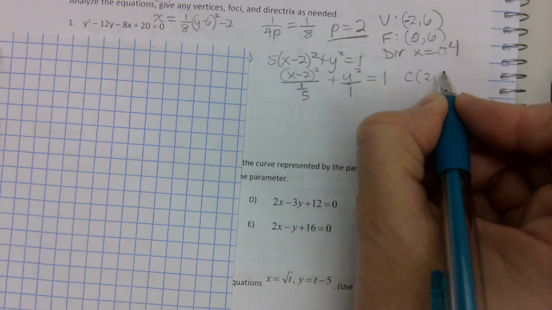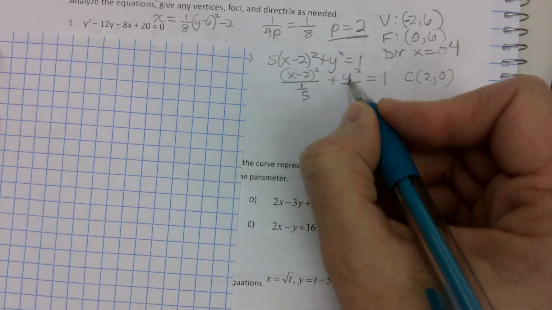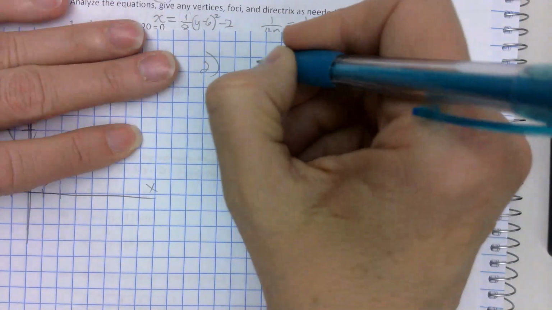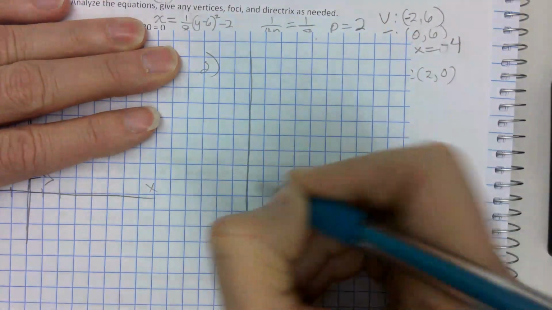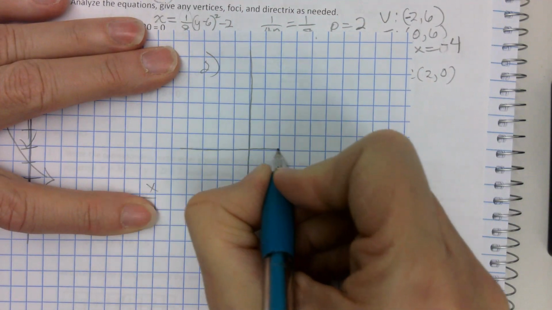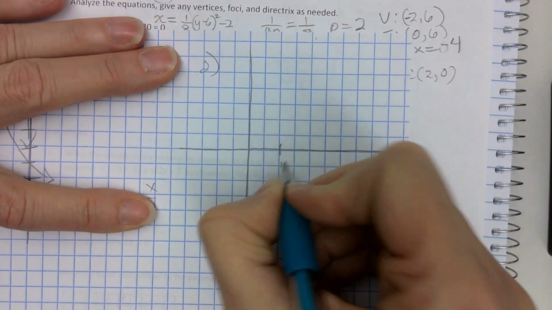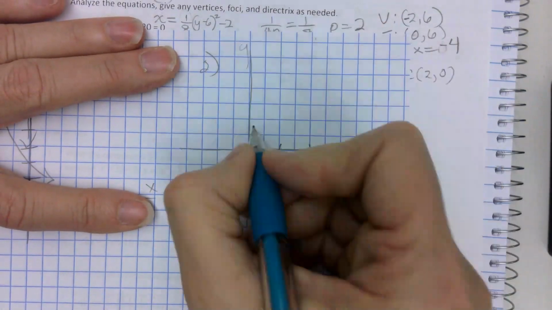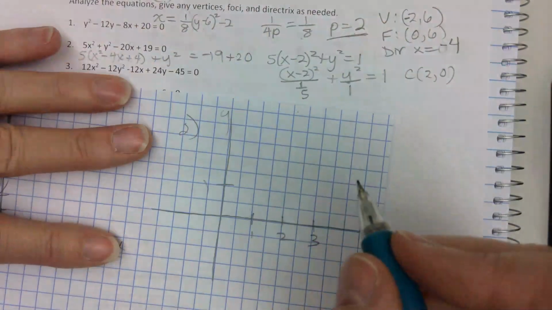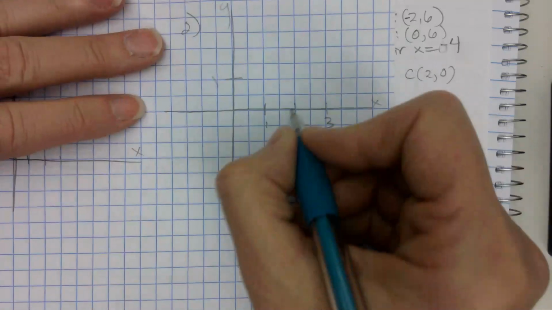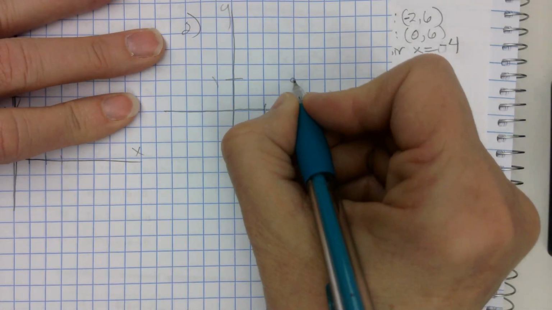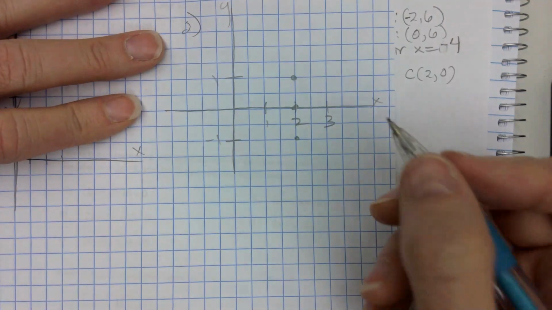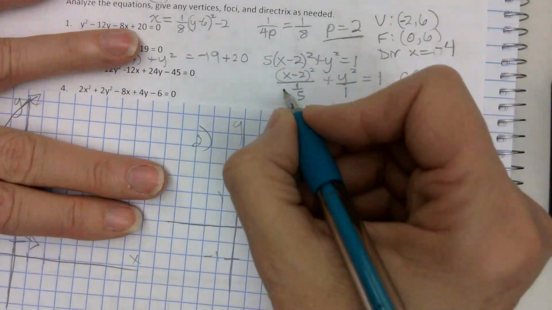2 comma 0, up, down 1 unit. So I'm going to stretch on 2. A is 1, your B is 1. 1, 2, 3. So the center is 2, 0. Up, down 1, those would be vertices, right? And right, left, square root of 1/5.